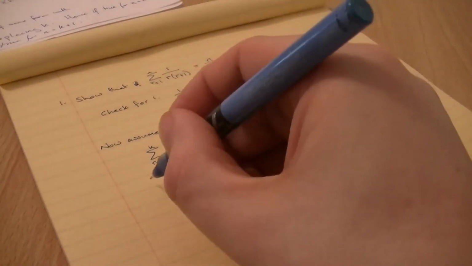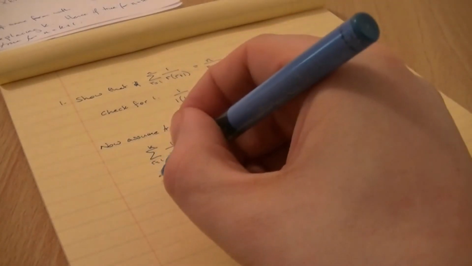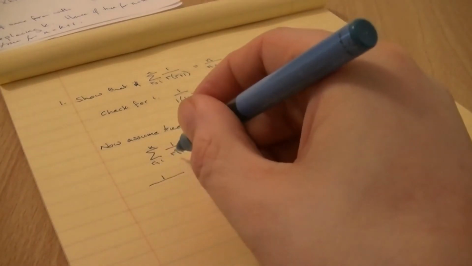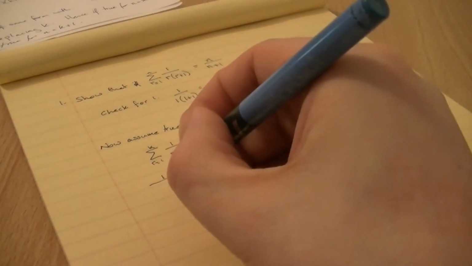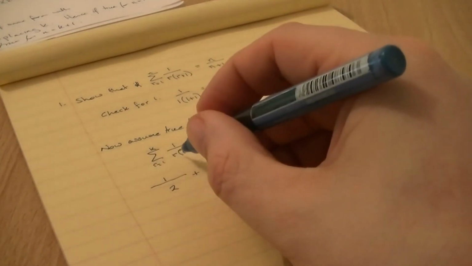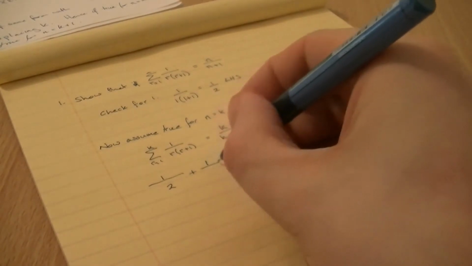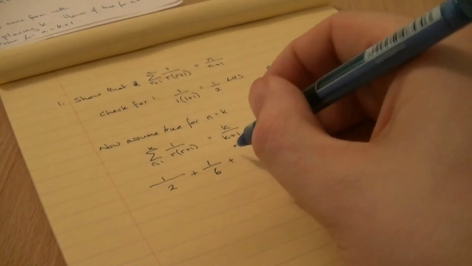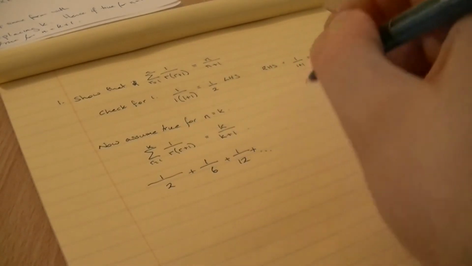So on this side here, let's try it out with 1. So that r equals 1, you're going to have 1 over 1 times 2, this is 2. So you're going to have a half plus, and there's 2, you're going to have 2 times 3, which is 6, 1 over 6, plus, there's 3, you're going to have 1 over 12, plus dot dot dot.